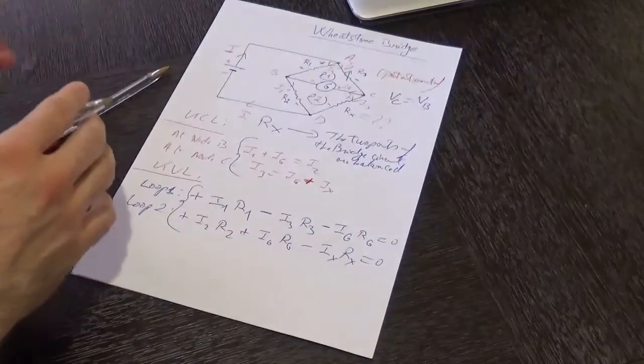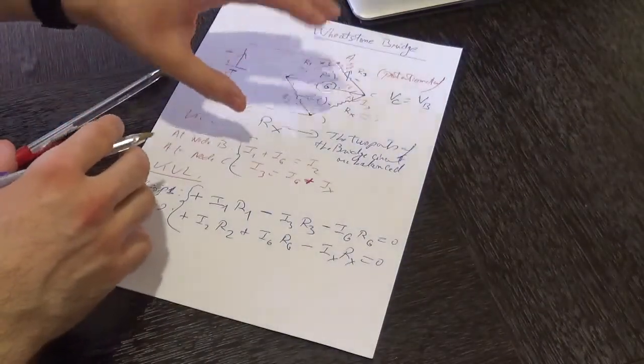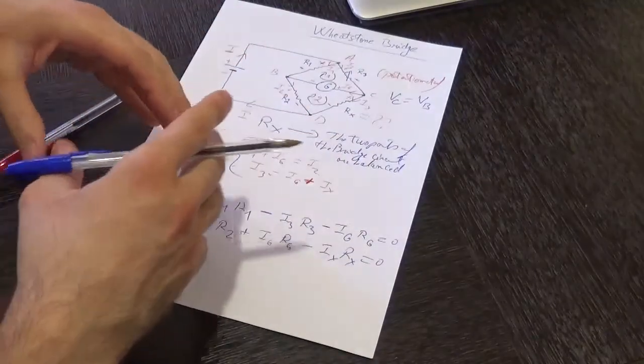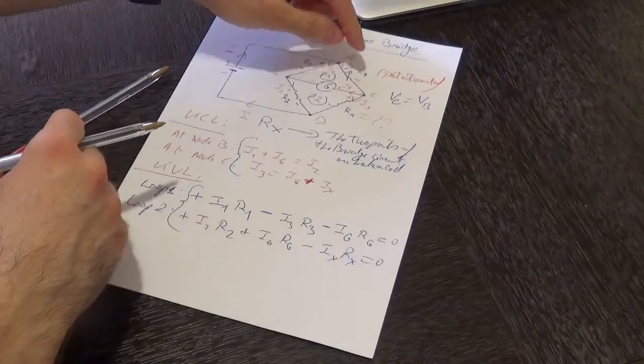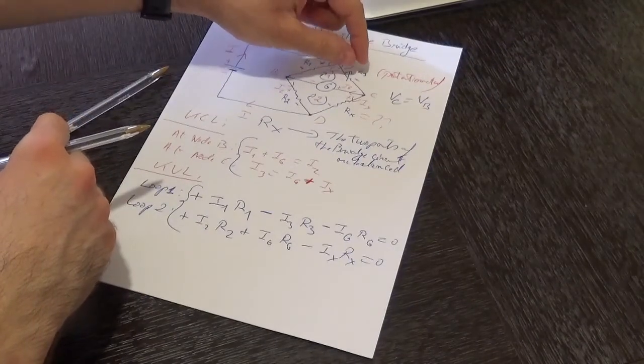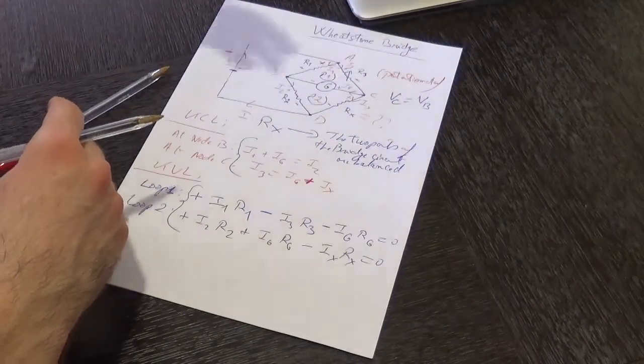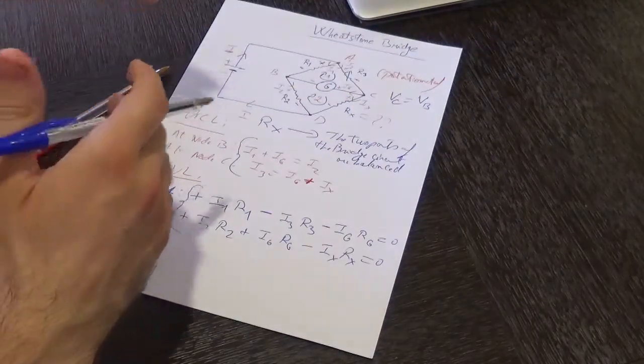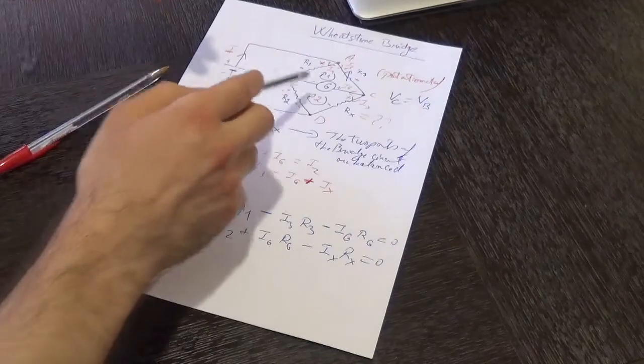So basically, in that circuit over here, after you connect your circuit on the circuit board, what you are doing is varying the value of that potentiometer, of that variable resistor. So you keep varying that value until you get a reading of 0 volts on the galvanometer.